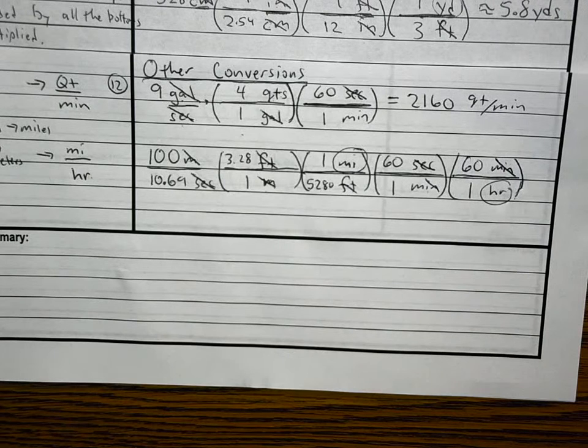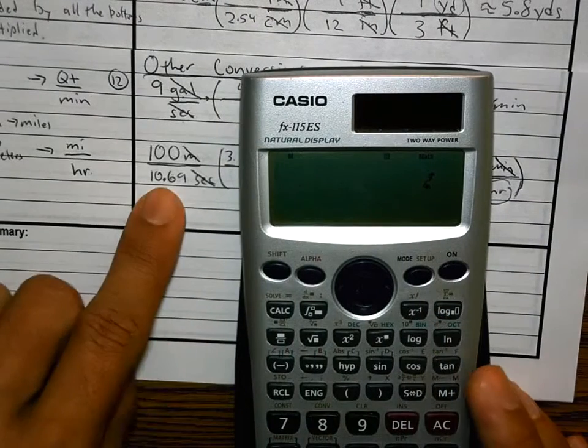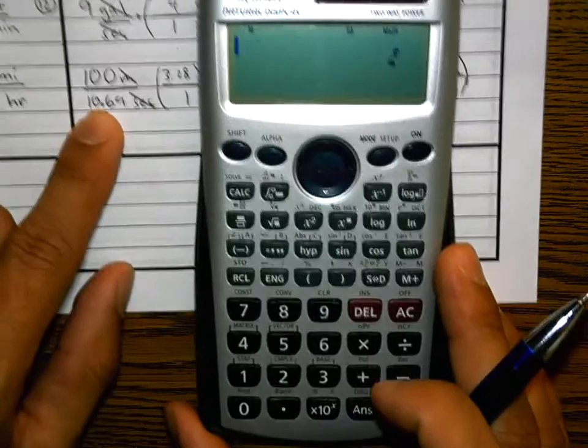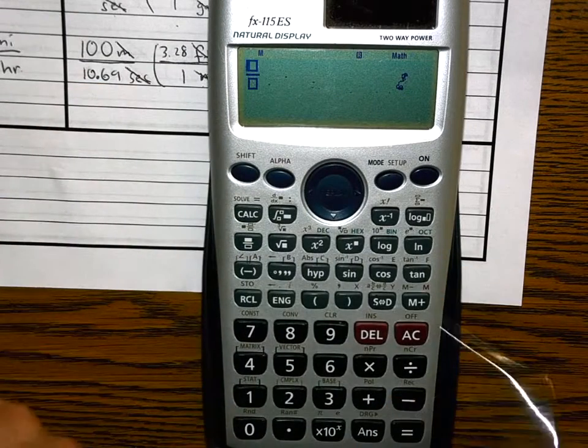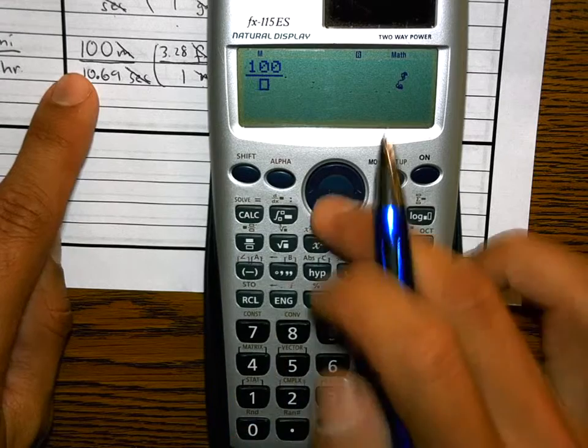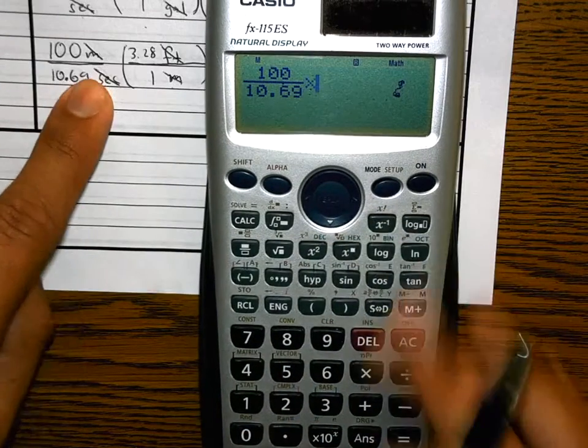Now I have everything I need to know how fast Chris ran the 100 meters in miles per hour. I'm going to punch it in. You can't see that. Let me scoot it up a little bit. There you go. That looks better. Fraction button. 100 over 10.69 times. What do you want me to type in here?